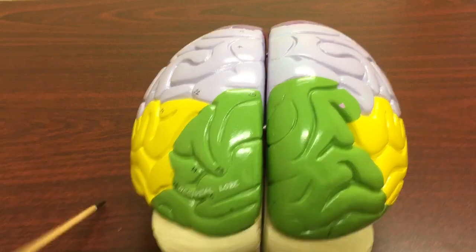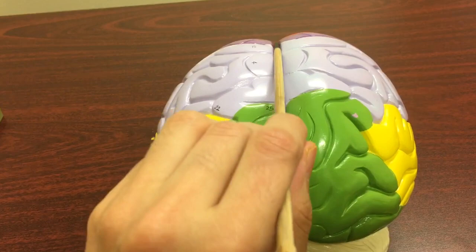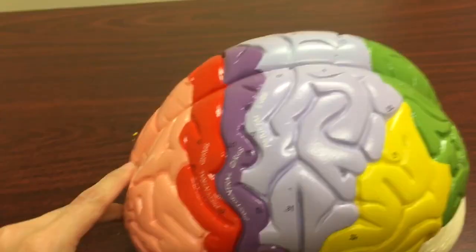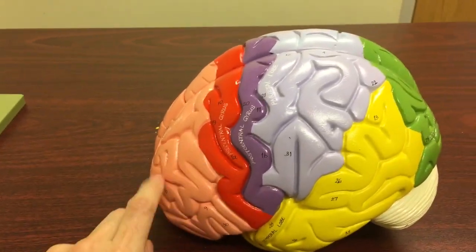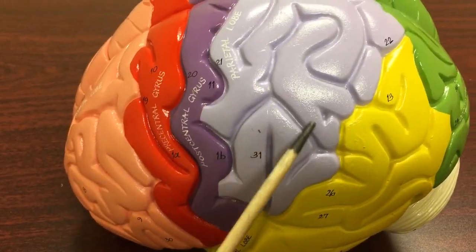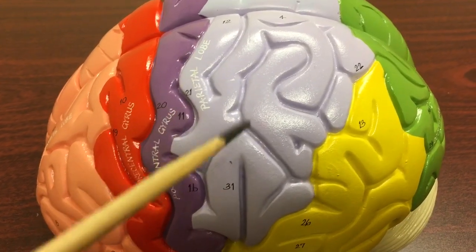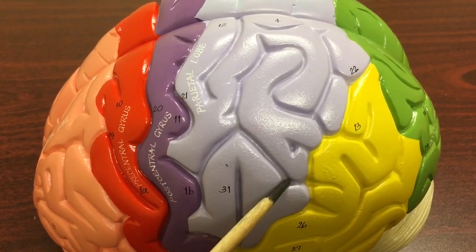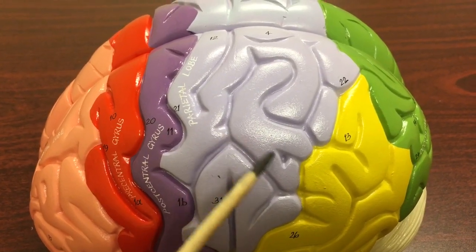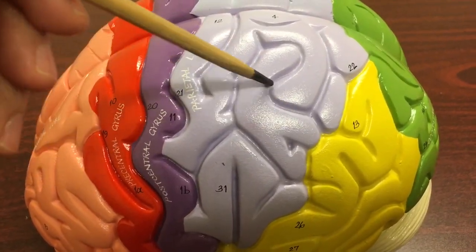In between the two hemispheres, you have this line over here, this separation. This is called the longitudinal fissure. Let's turn it around. As you can see, there are going to be wrinkles on the cerebrum. The parts of the wrinkle that are bulging out, like this over here, are called the gyri. And the parts that dip in, basically like a groove, are called the sulcus. So all of this would be gyri right here, and sulcus right here.